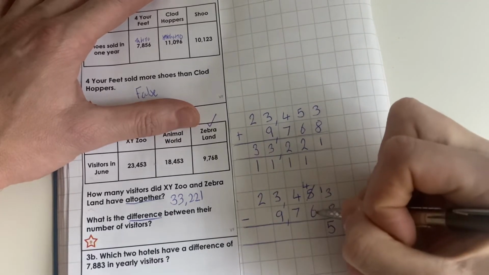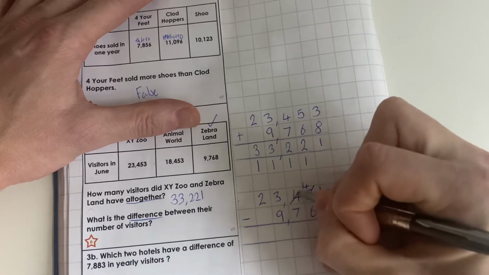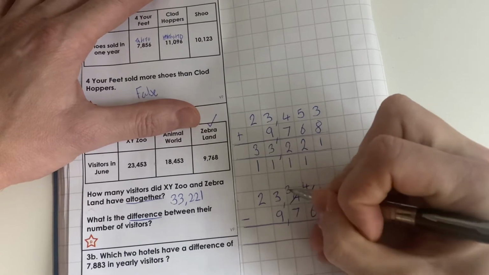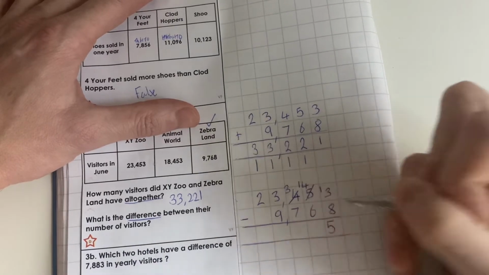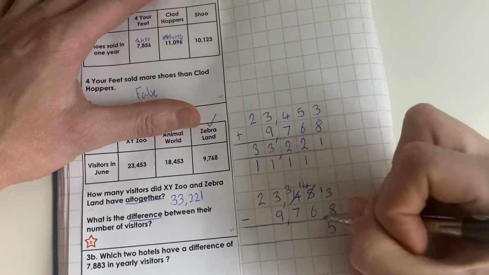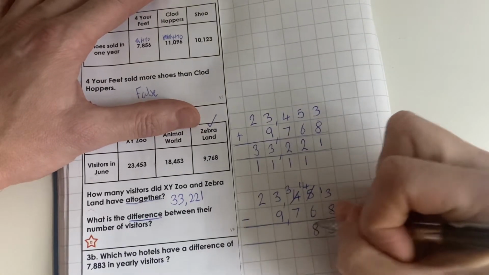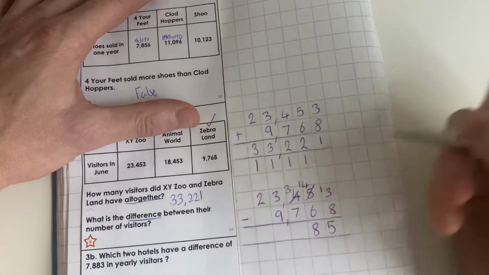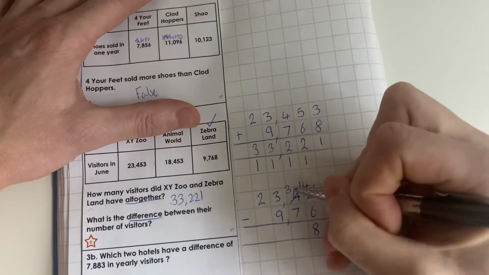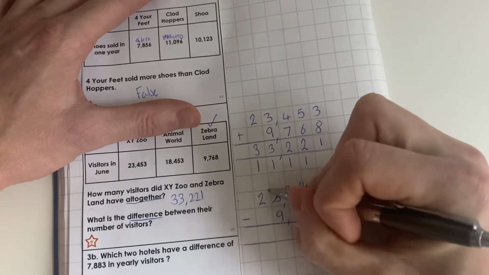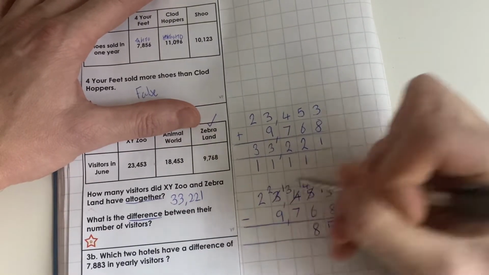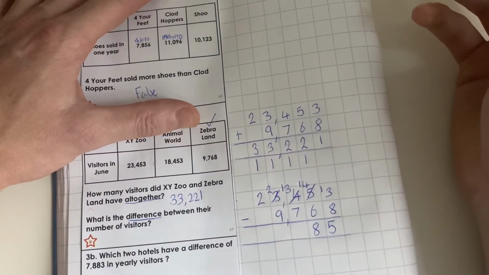4 take away 6 we cannot do because 6 is greater than 4. So we exchange again. The 4 turns into a 3 and we put 1 in front of the 4. So we've got 14 take away 6, which equals 8. 3 take away 7 we cannot do, so we exchange again. The 3 becomes a 2 and we put a 1 in front of the 3 to make 13.